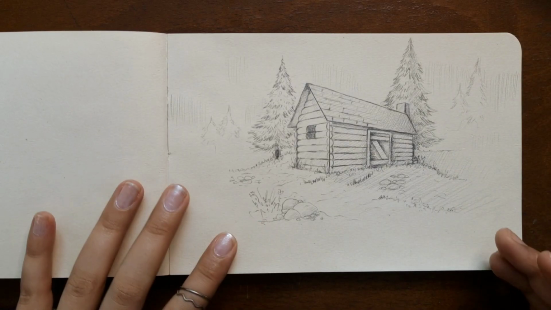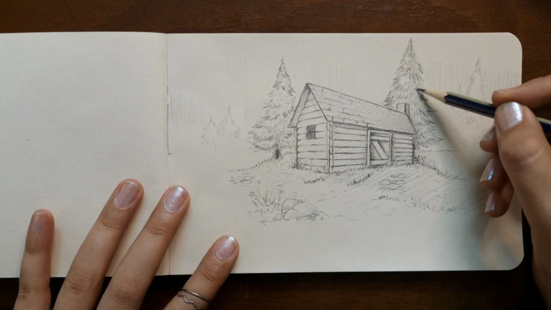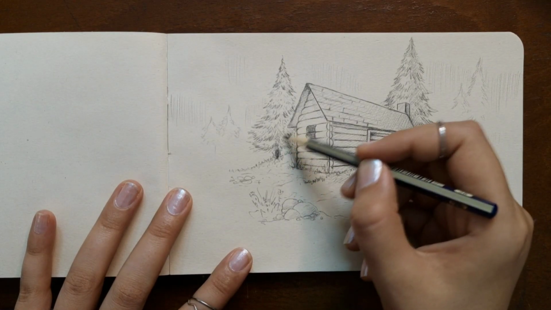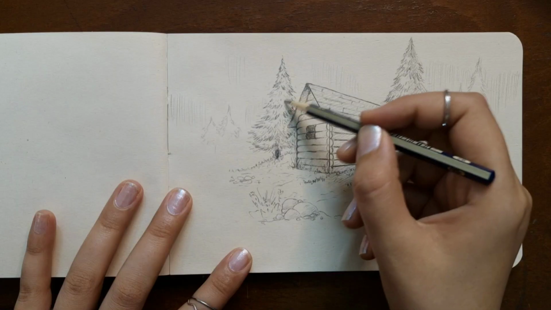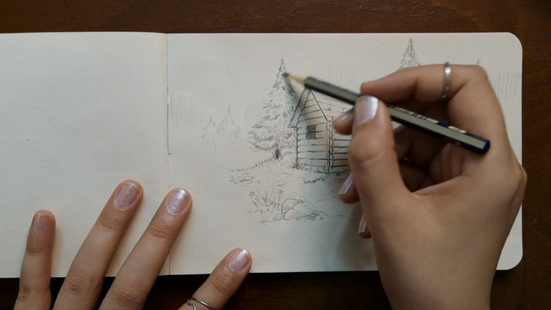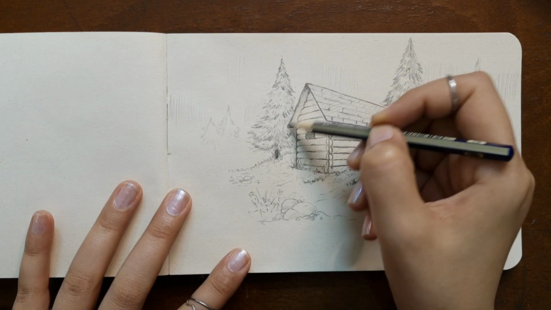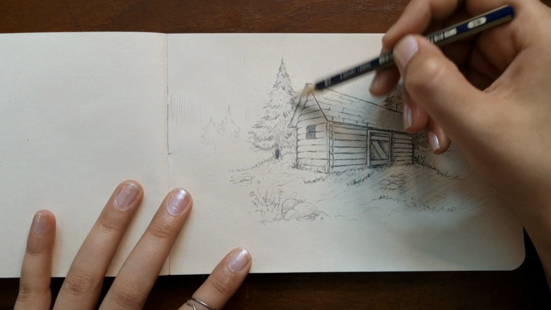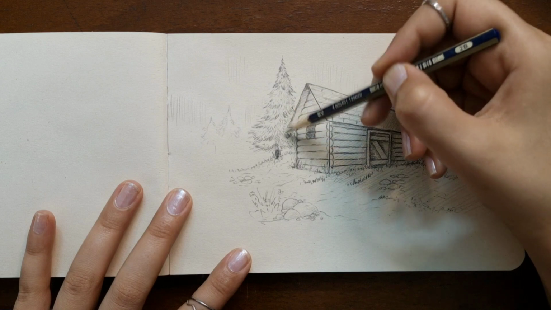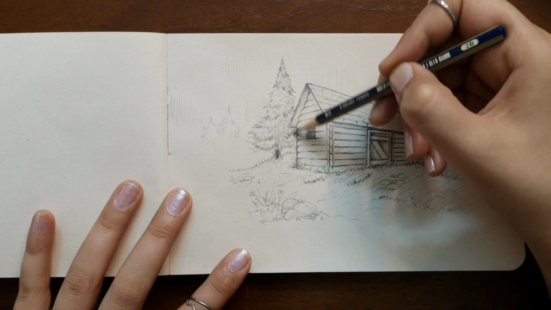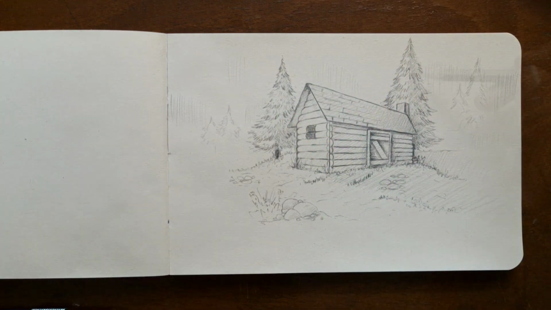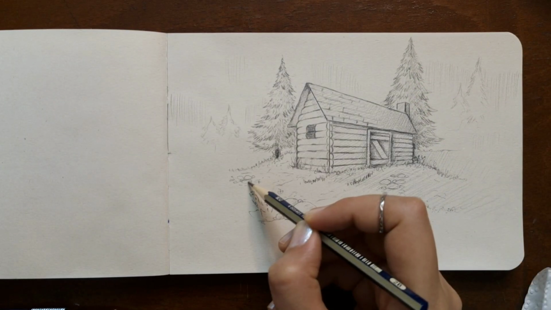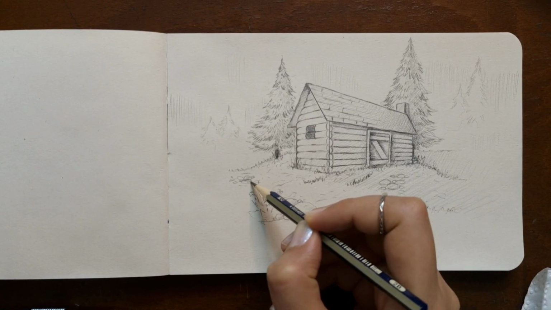So it looks like the light is coming from this direction, so I'm darkening these areas. I'll do the same for this tree. I'll start from the bottom, slowly building up the shadows. I'll change the direction of my lines a little bit too. You can even darken these rocks a bit more if you like.